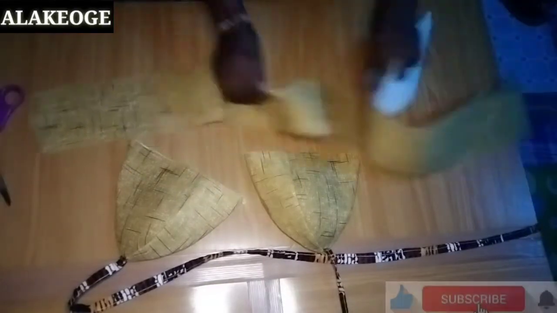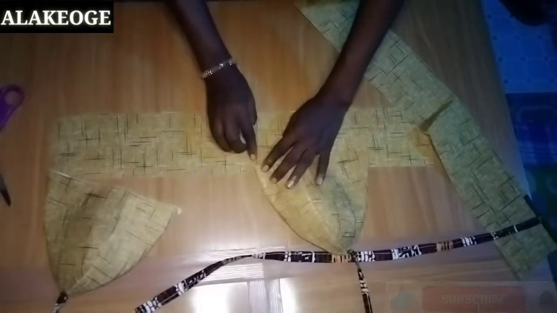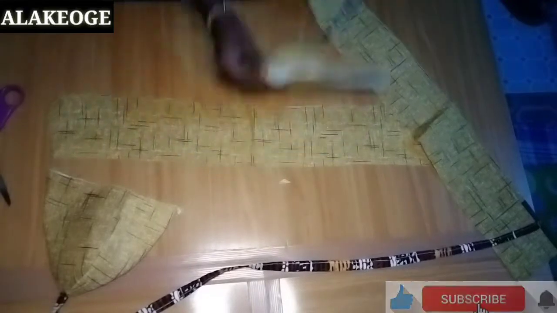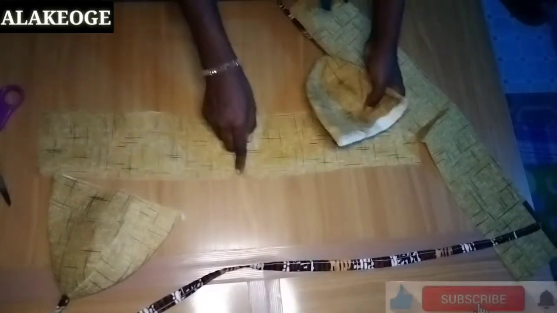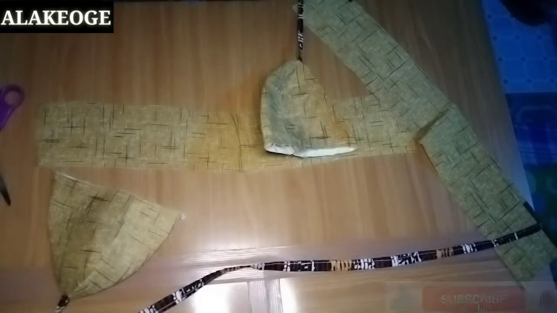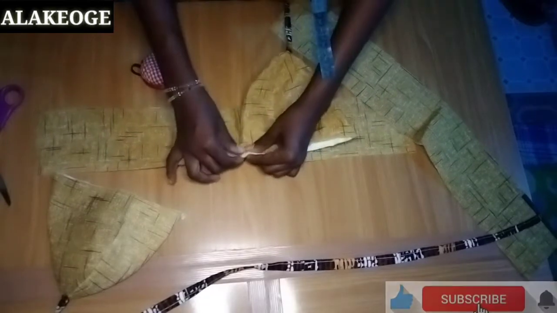After you've notched it, you're going to take one of your cups and place it right there. Just watch how I'm going to do mine. Place your cup just the way I'm placing it, right where you notched. Your cup should be right where you notched at the center. So make sure you place it right there.